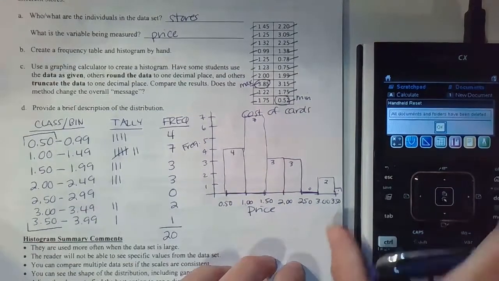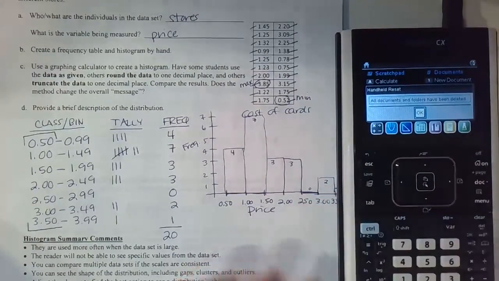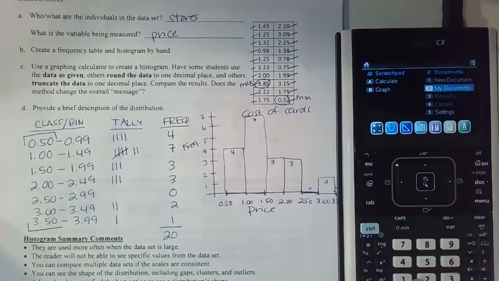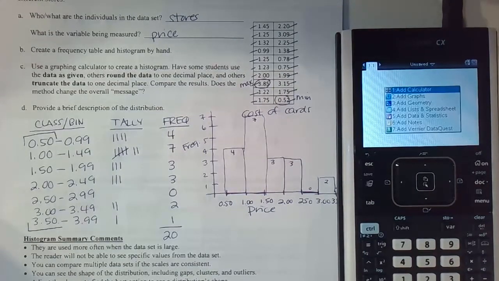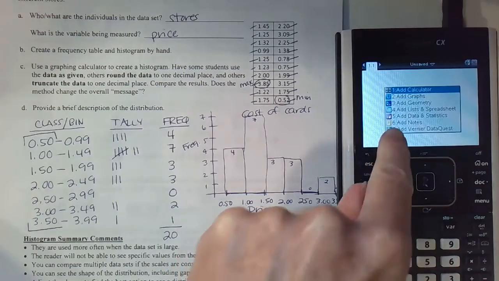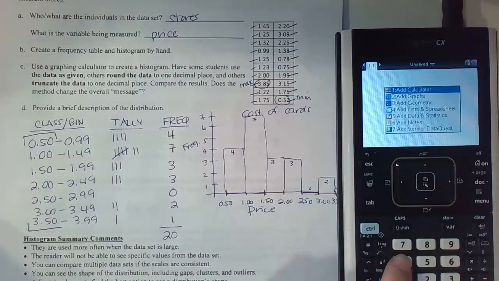If you look at my Nspire screen, you can see that I've just cleared all my memory. So I'm starting brand new. If you press New Document and yours asks if you want to save a document, well, that's going to be up to you. Do you have one open that you want to save? Well, then you better save it. Now, in this case, we're going to start with add a list or spreadsheet.